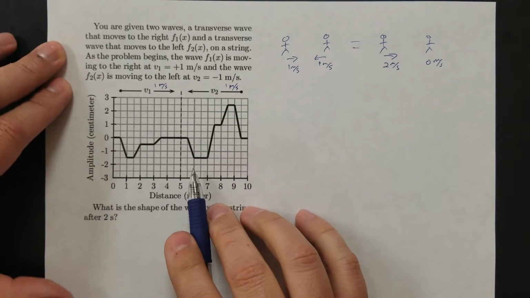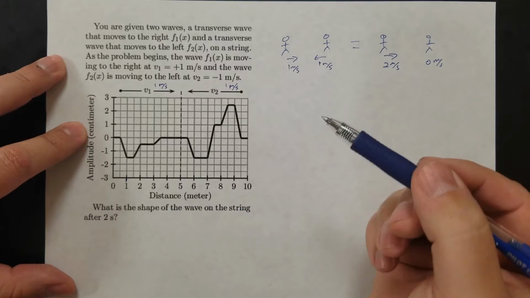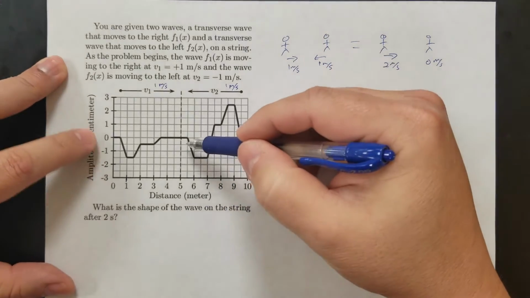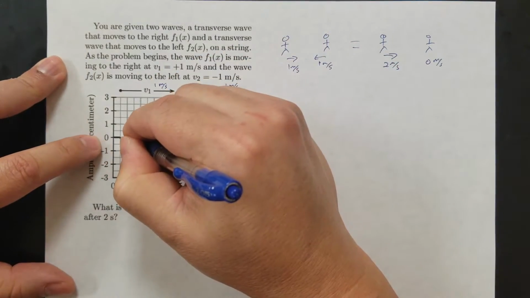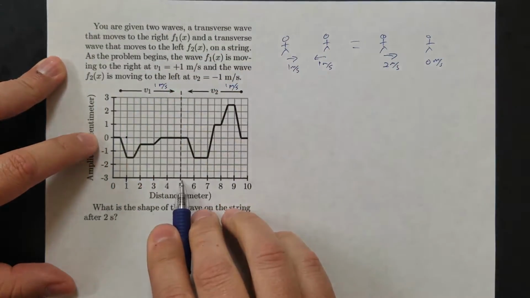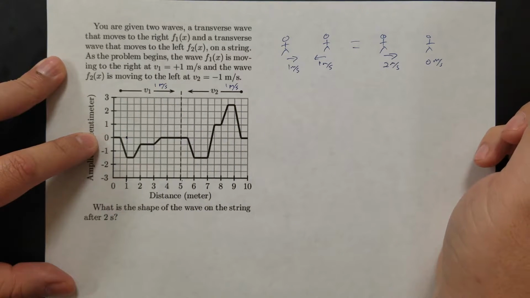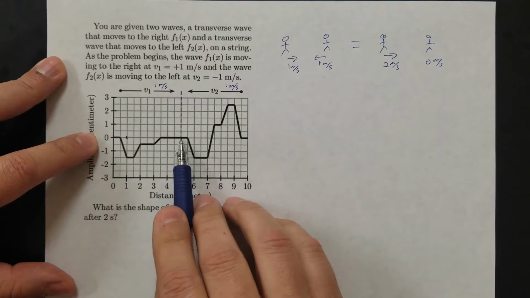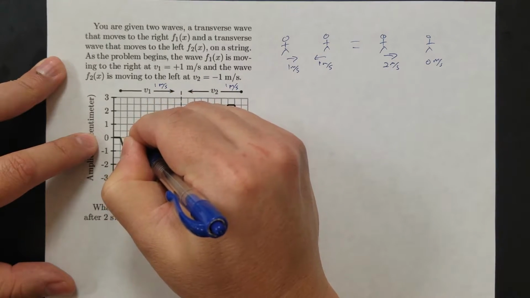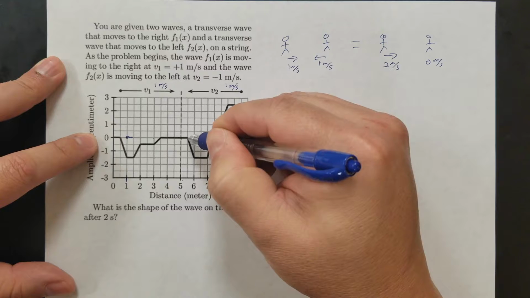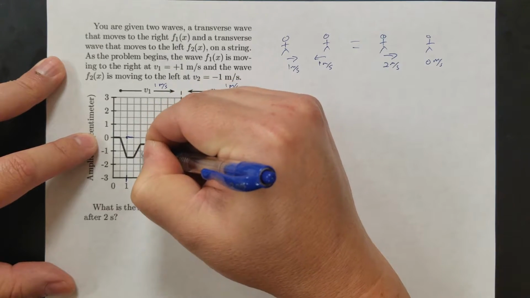So I'm going to draw my second wave in blue, right? So let's go do that. So I'm starting here, right? Because it was at 5, 4, 3, 2, 1. So it's going to start here, right? Okay. So it goes over 1, and then it goes down, over 1, down 3. So over 1, down 3 is to here.